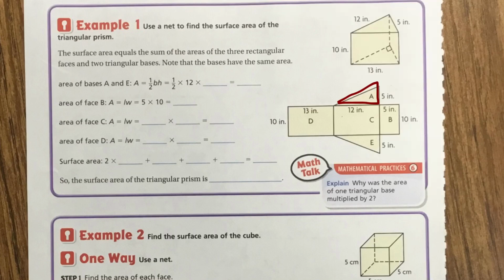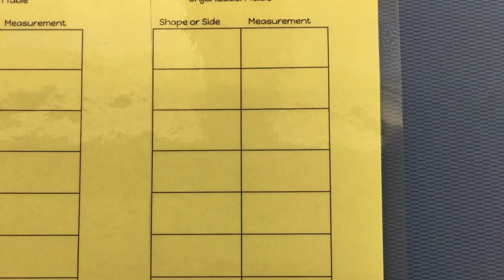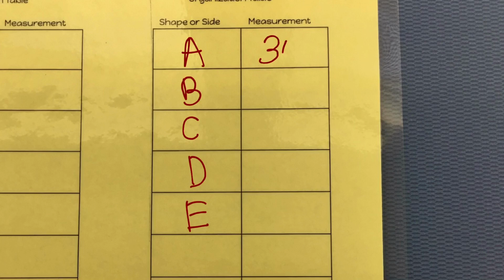So what is my base? 12. What's my height? 5. All right, I'm going to take half of 12, which is 6. 6 times 5 is 30. So I know A is 30. Okay, let's put on here, we're going to say A, and it goes all the way to E. A, B, C, D, E. All right, so we found A. It was what? 30. So let's write that in.